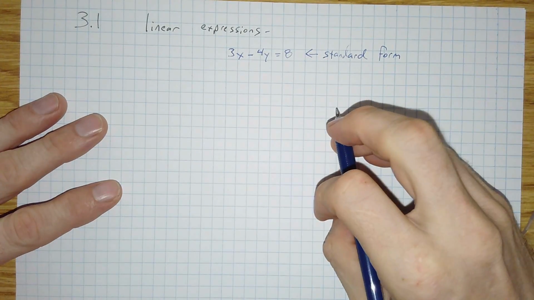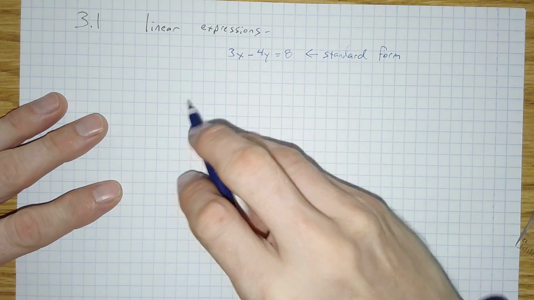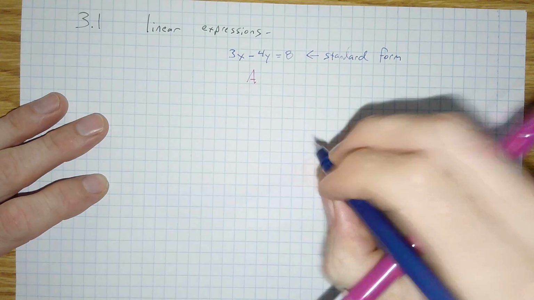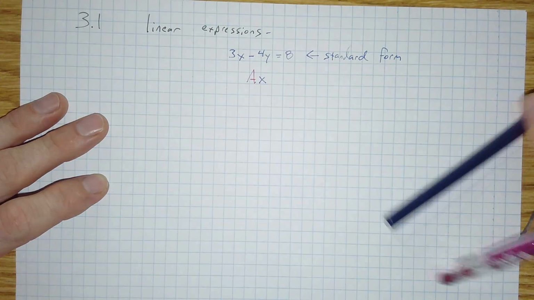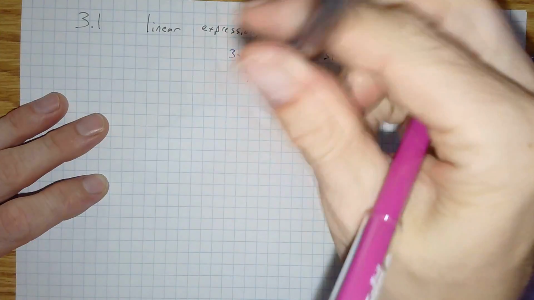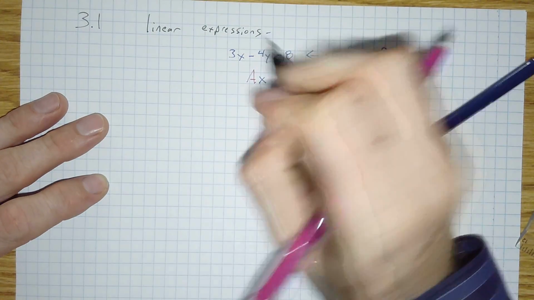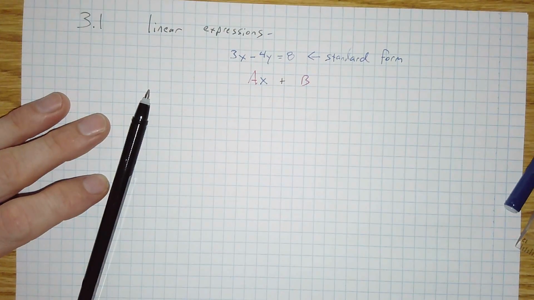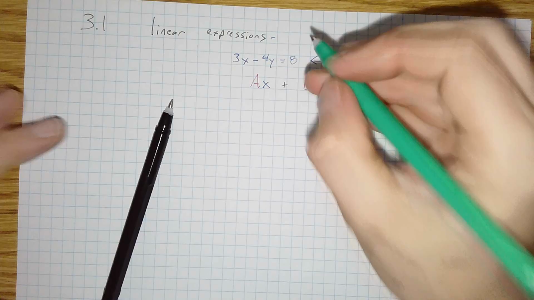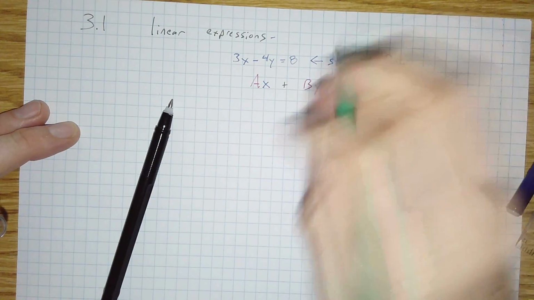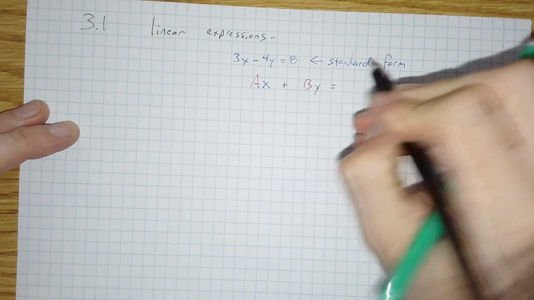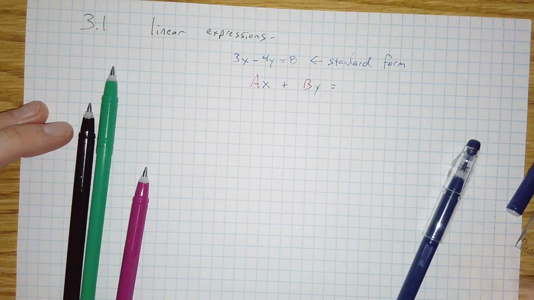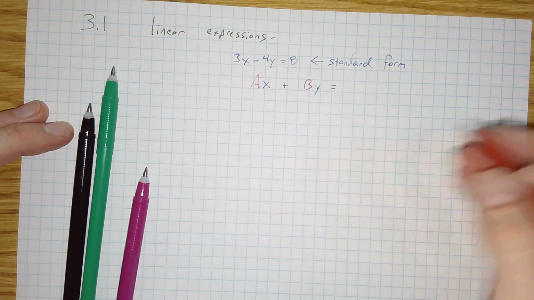You know an equation is written in standard form because you have Ax plus By equals C. C is my constant.